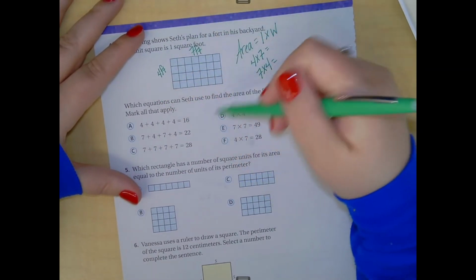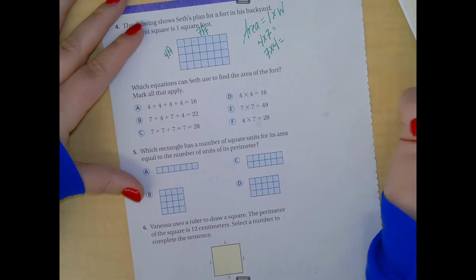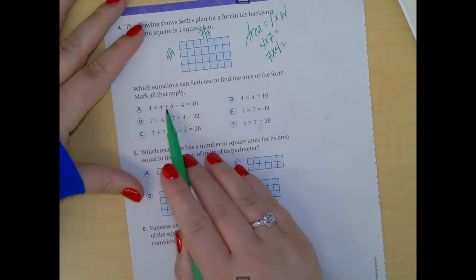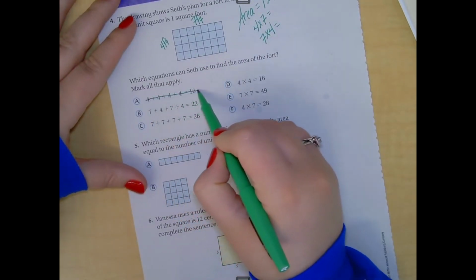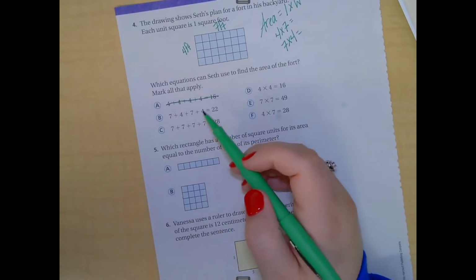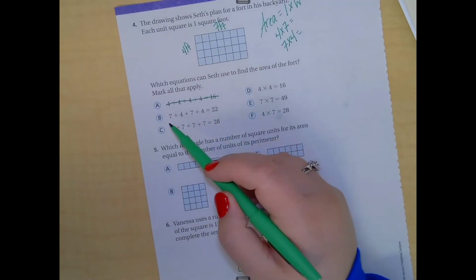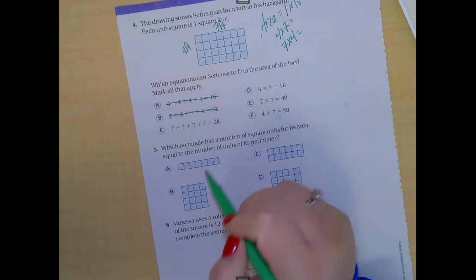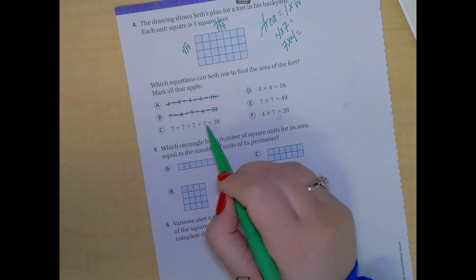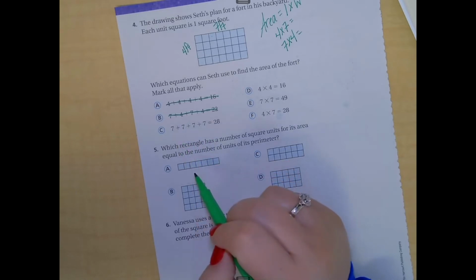We only add up the sides when we're doing perimeter. So, here we go. Can I do 4 plus 4 plus 4 plus 4? No. 7 plus 4 plus 7 plus 4. That would be adding up all the sides. That would be perimeter. No. 7 plus 7 plus 7 plus 7. Can I do that?